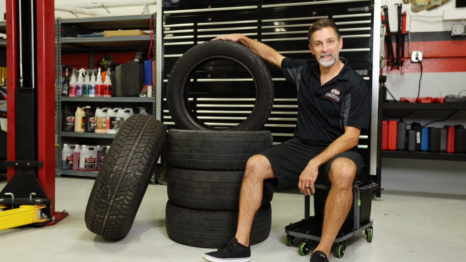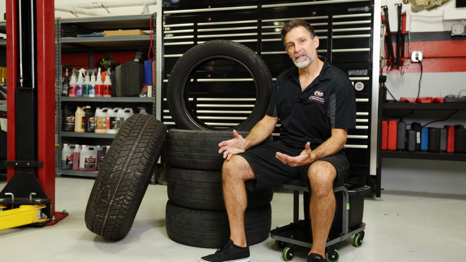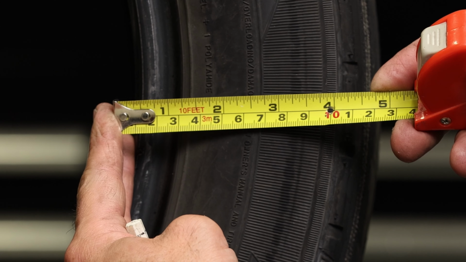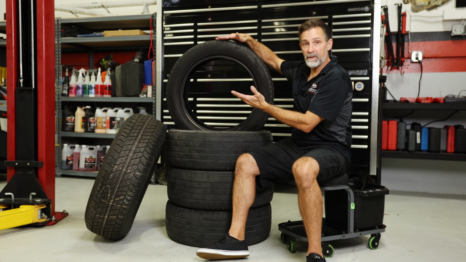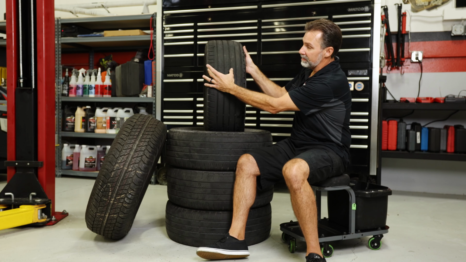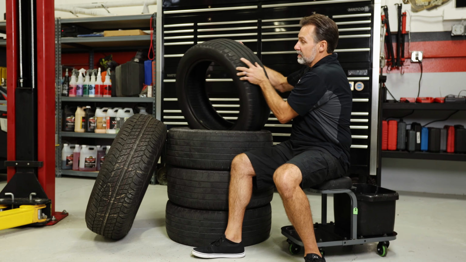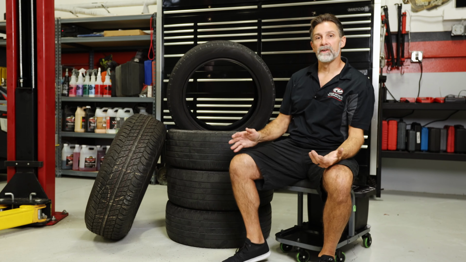The next number after the slash is going to be the 55. The 55 is what they call the aspect ratio. All that means is it's 55% of the width is going to be the height of the sidewall. So we're going to go from here up to the top of the tire, 55% of this width that I just showed you. So if we went about half of this, maybe a little bit more than half, that's 55%. That's going to be the same as the height of this sidewall. That's all that means. Very simple.